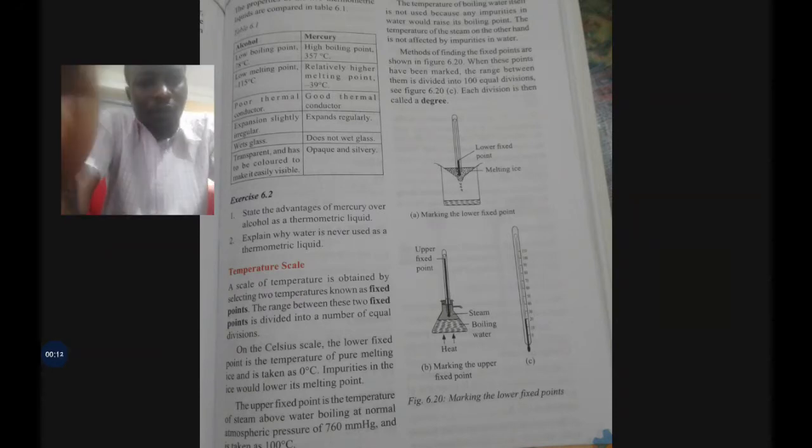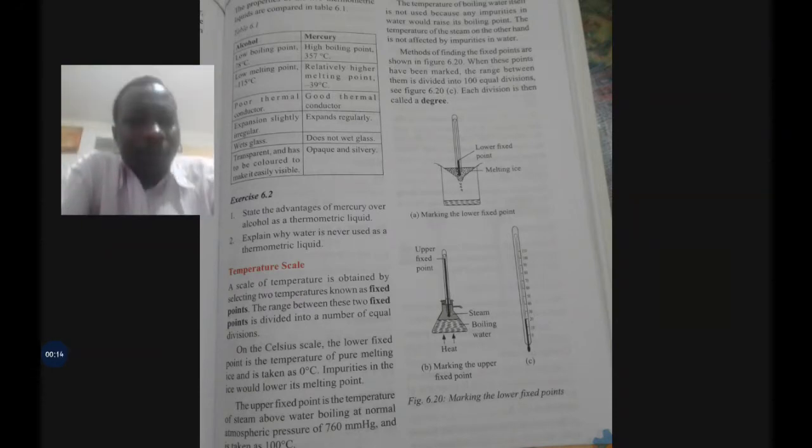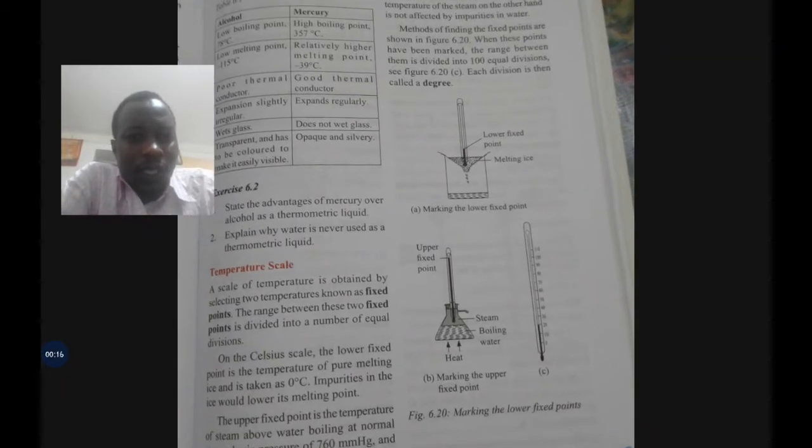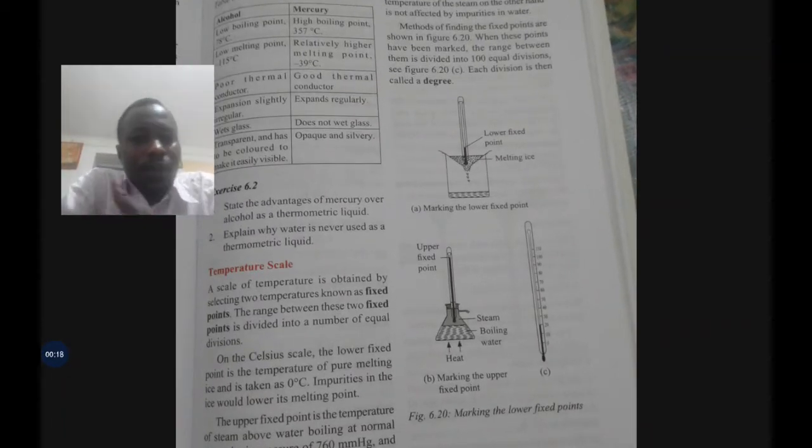Yeah, so we do something on temperature scale. Now, in temperature scale, to come up with a scale of temperature, 2 points are needed, and these 2 points are called the fixed points. There's an upper fixed point and a lower fixed point. So we have two types of scales. We have a Celsius scale and a Kelvin scale.